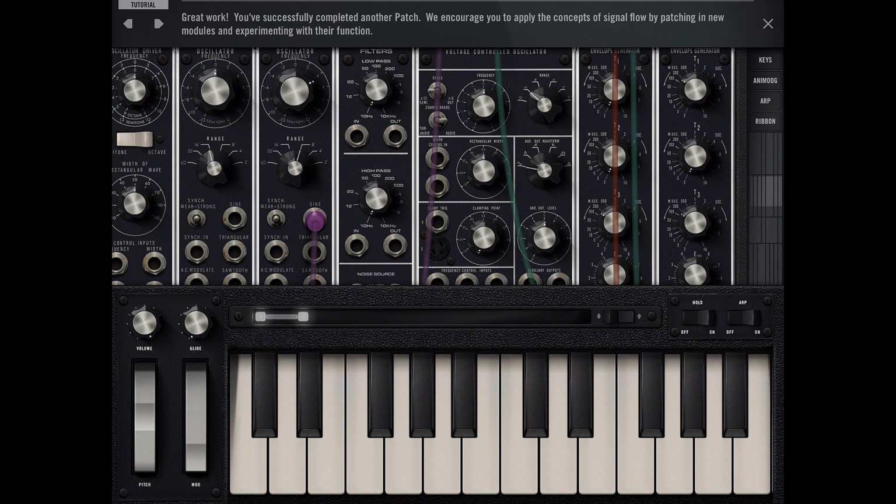Great work. You've successfully completed another patch. We encourage you to apply the concepts of signal flow by patching in new modules and experimenting with their function.